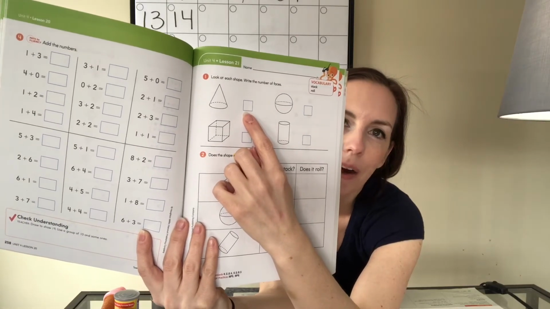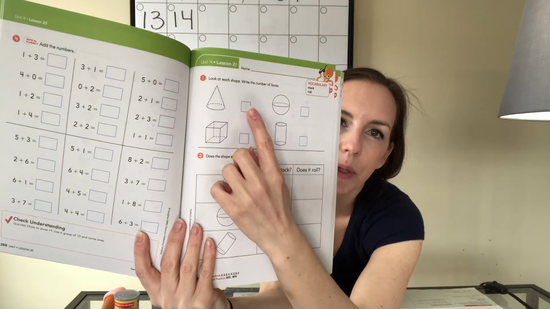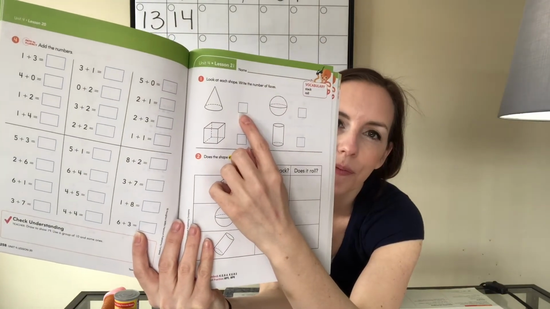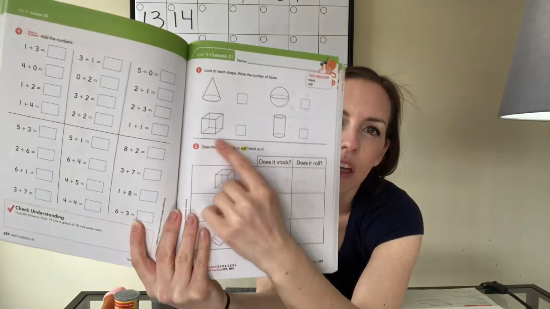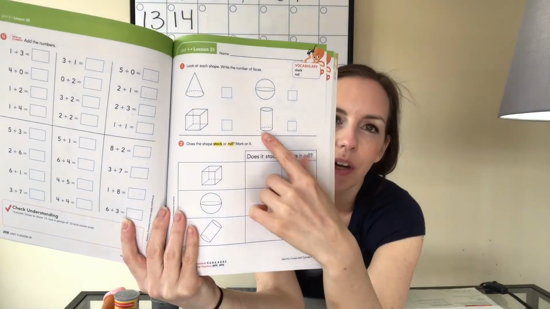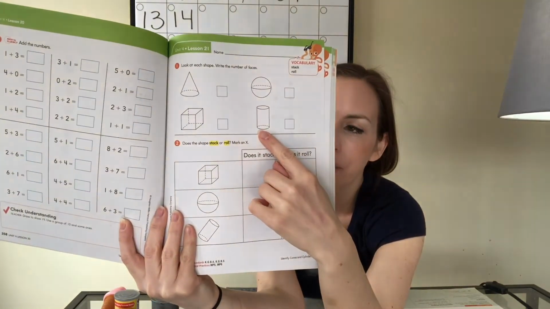That's the flat part. Put the answer right there. Okay. We'll come back to the cube. The cube is the hardest part. All right, let's take a look at the cylinder.